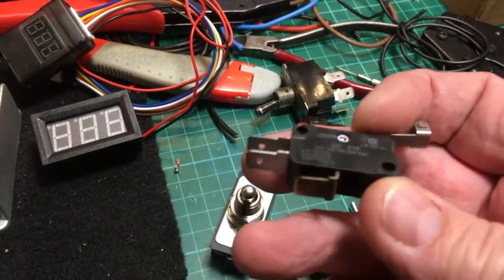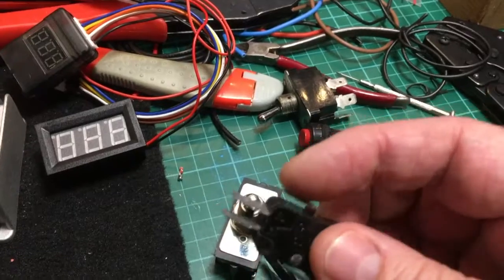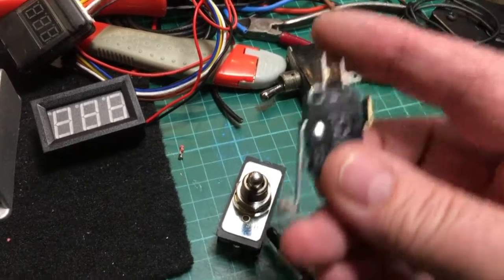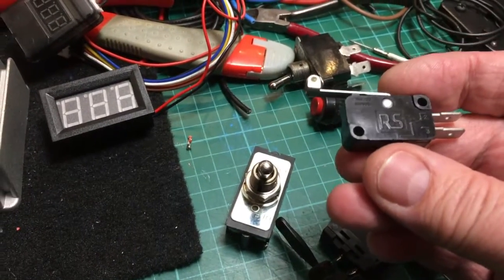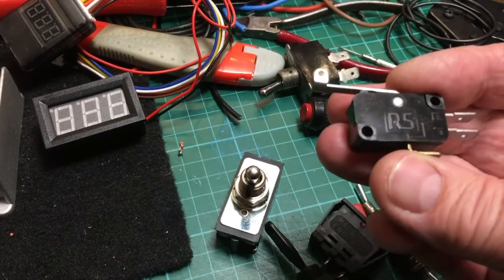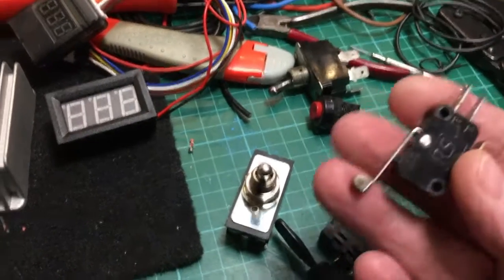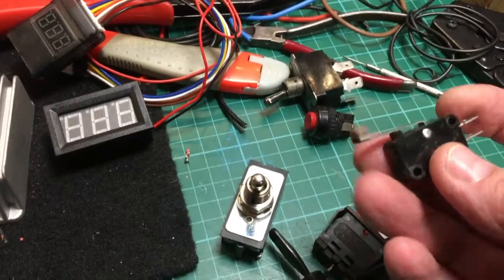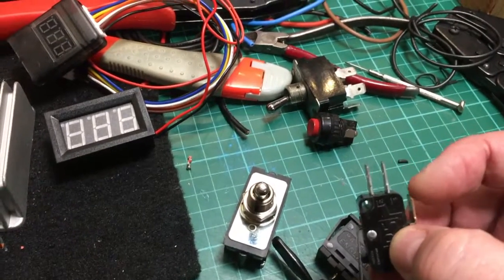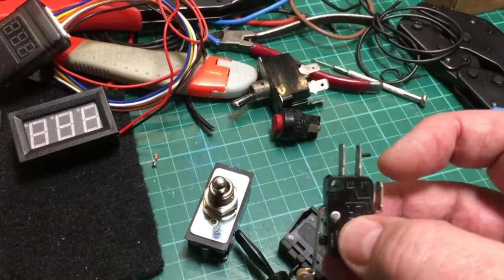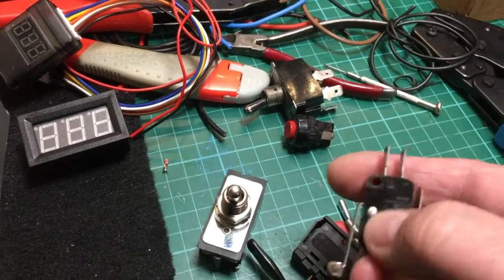You get micro switches. You'll have a common there. Yep, that's the common. So in its normal position, there's connectivity or connection between there and this one.